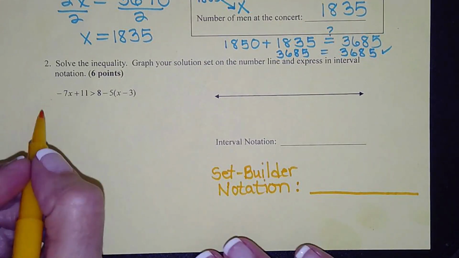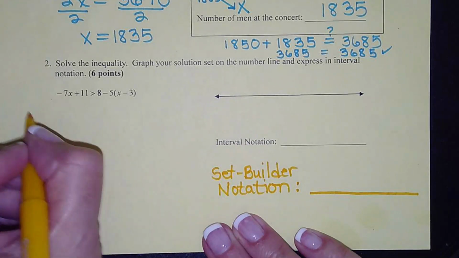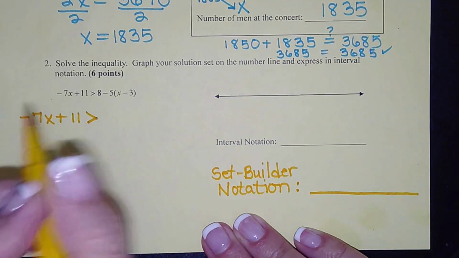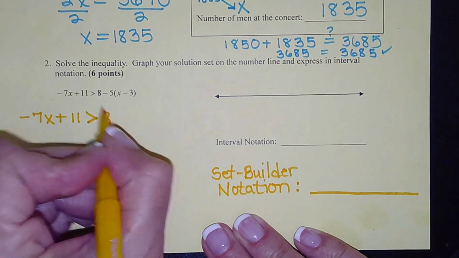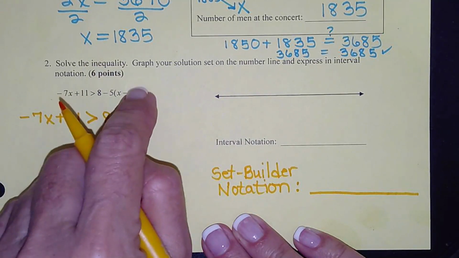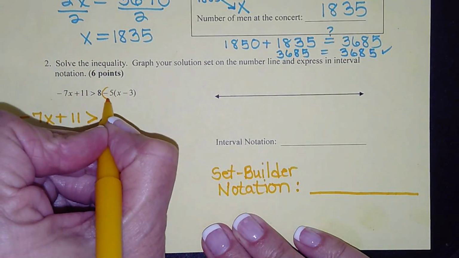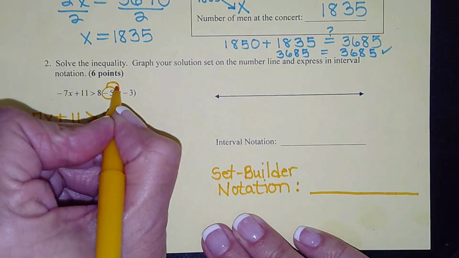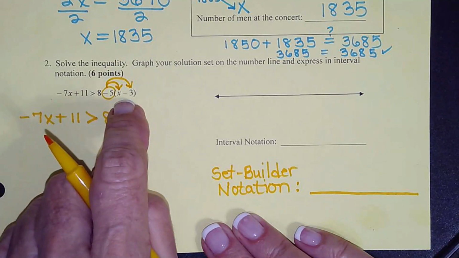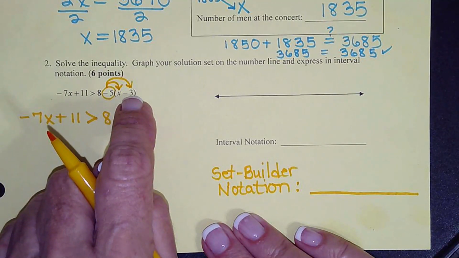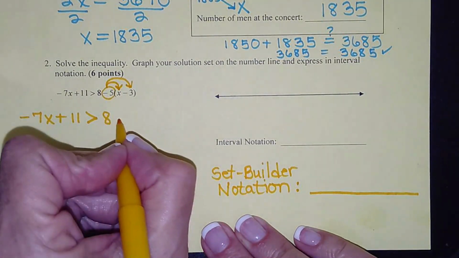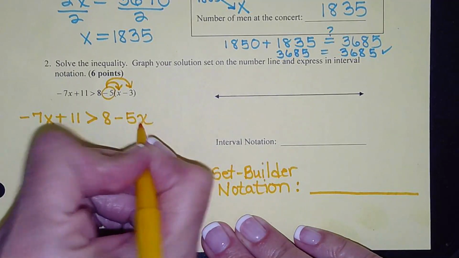Okay, to solve this one, left side's not going to change anytime soon. The right side, 8 stays 8. Remember, do not subtract. Multiplication always comes before subtraction. So this is -5. And sometimes I notice that students lose that negative. So don't ever be afraid to circle it to remind yourself both of these are being multiplied by -5. So -5 times x, -5x.